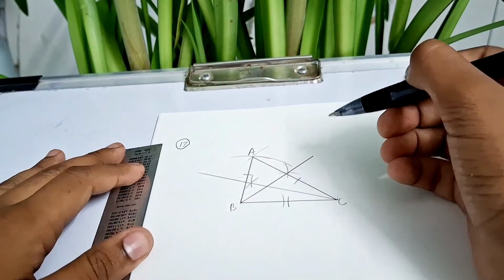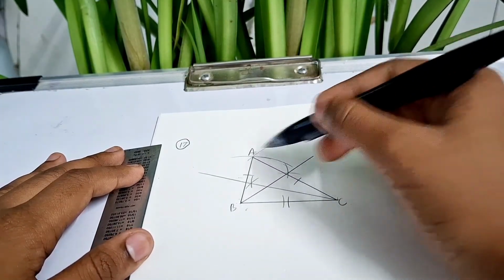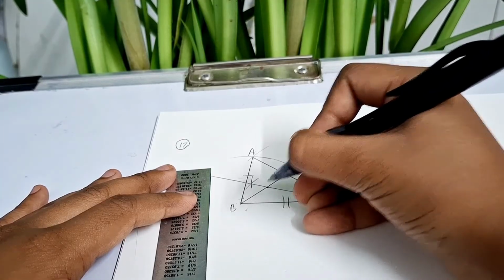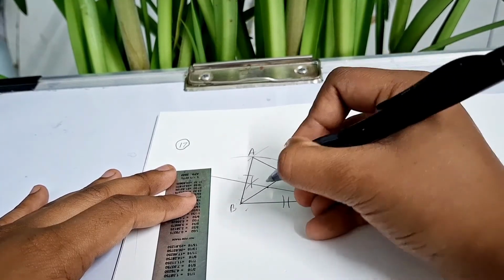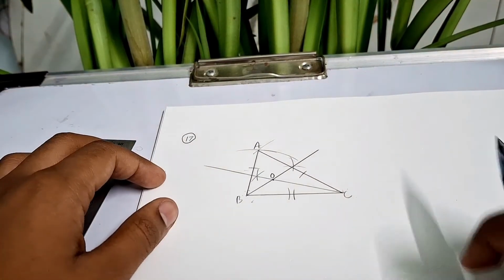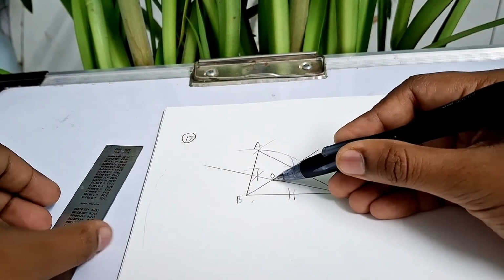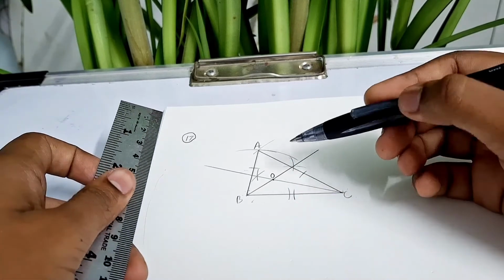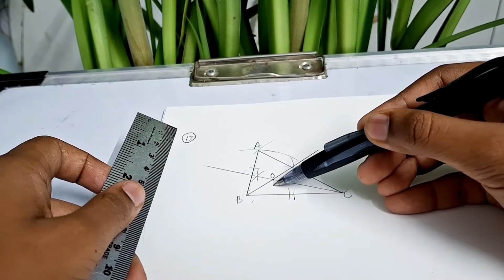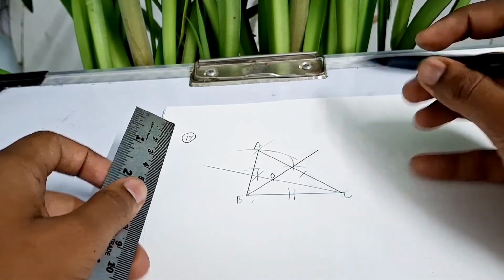Join it with point B. Angle ABC and ACB have been bisected. Now the next step is to consider this as a point O. As we have learned in construction number 5, we can consider this point O as an external point to the line BC. Now from this external point, we need to construct a perpendicular to the line BC.